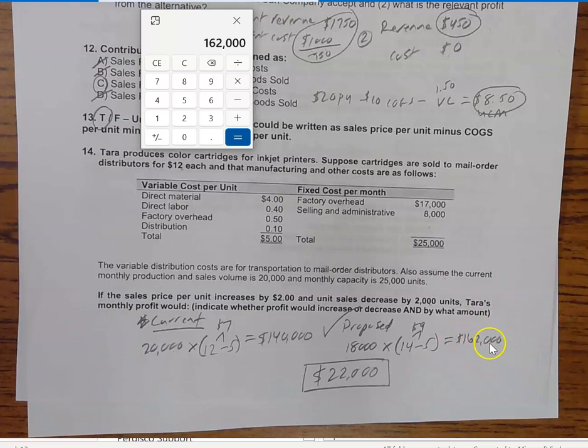I'm going to have to subtract that same 25,000 over here. So is this 25,000 going to have an impact on profitability? Absolutely. Over here I'm going to make 115,000, 140 minus 25, and over here I'm going to make 137,000, which is 162 minus the same 25. This 25,000 does not change.